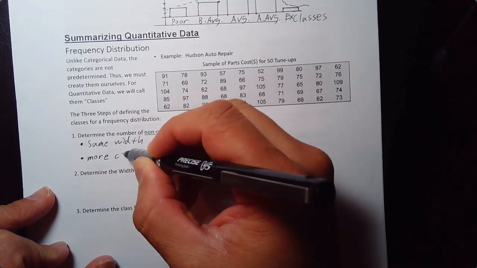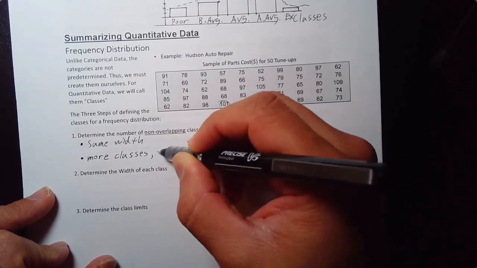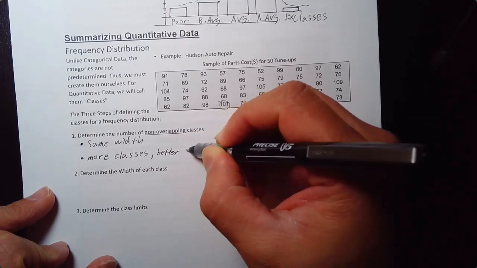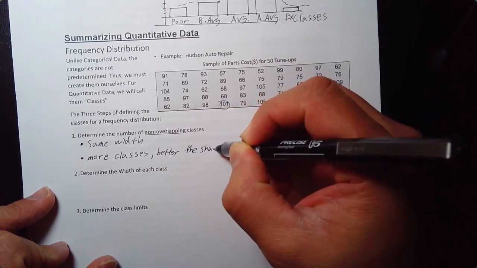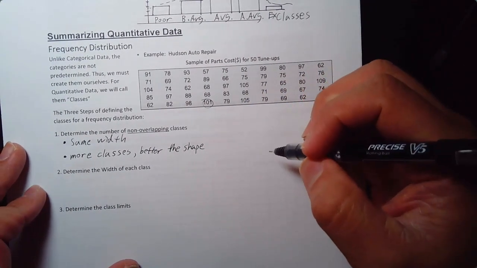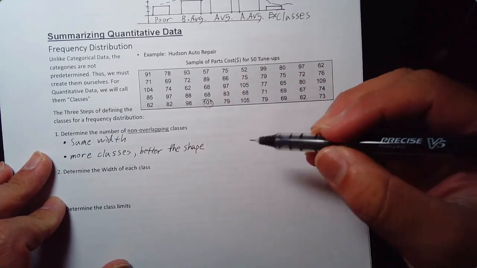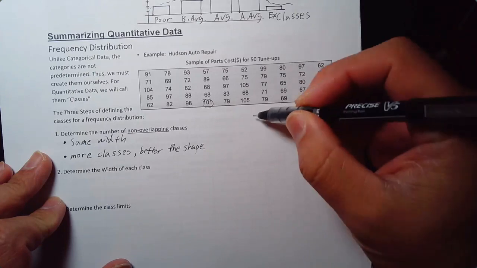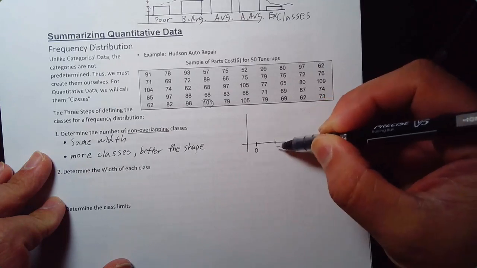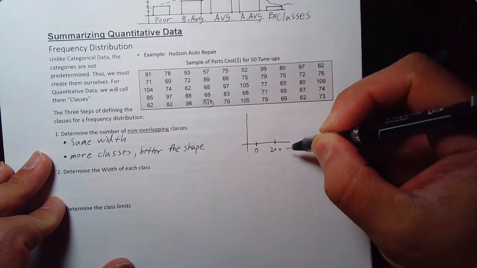The more classes that you have, the better the shape. I'll give you an extreme example. Suppose that you just have one class, meaning that you put every single observation in that one class. So basically, we're going to label the class 0 to 200. All right, so everything will be there.